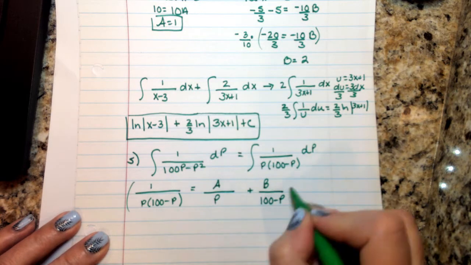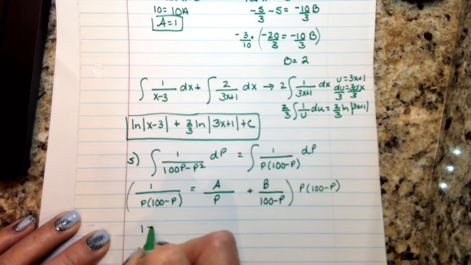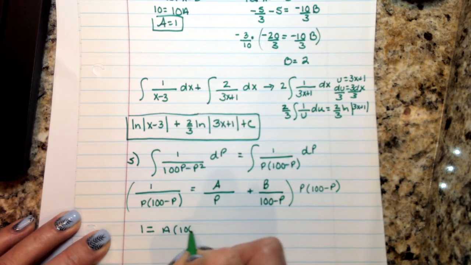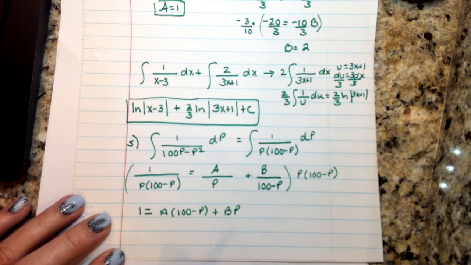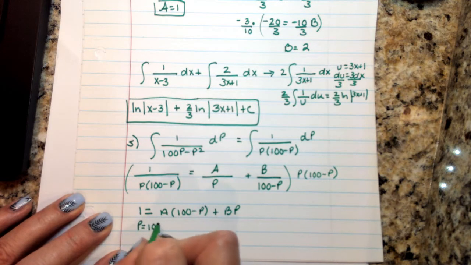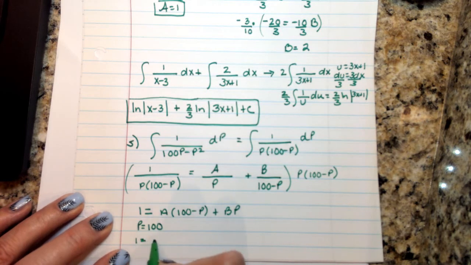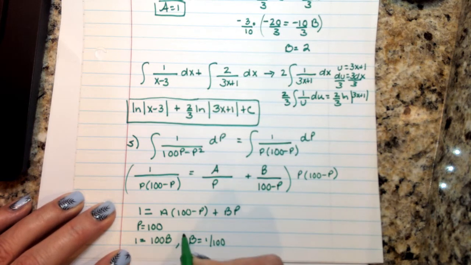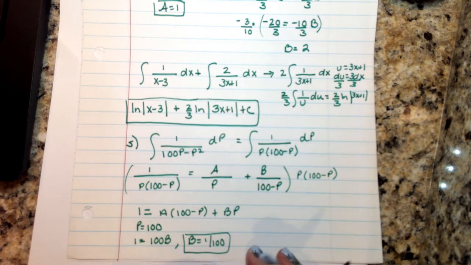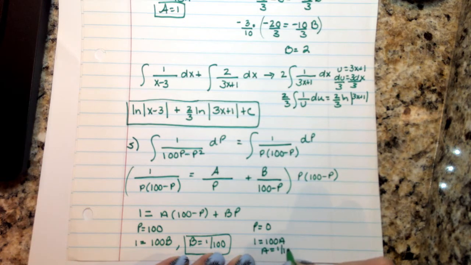So I'm going to multiply this entire equation by my LCD of p times 100 minus p. So that's going to give me 1 is equal to a times 100 minus p plus bp. So I'm going to let p be equal to 100. So again, when I plug in 100, I have 1 is equal to 100b. So b is equal to 1 over 100. My other factor is going to be, I'm going to let p be equal to 0. So I have 1 is equal to 100a. So a is equal to 1 over 100.